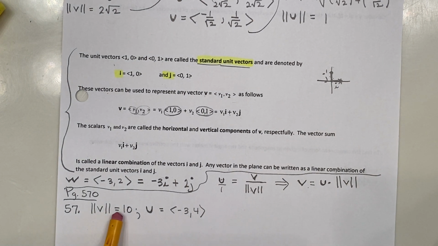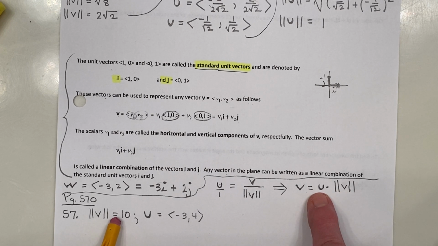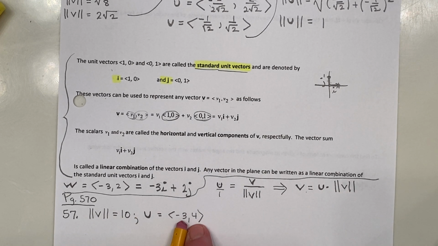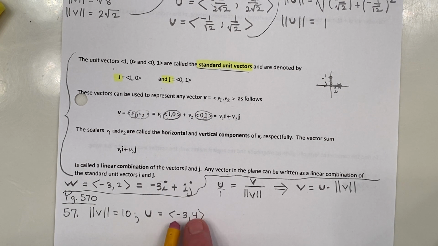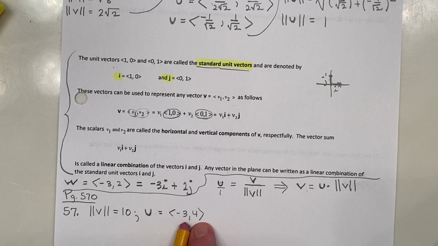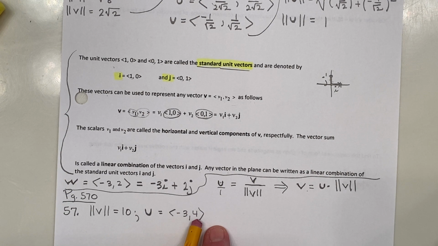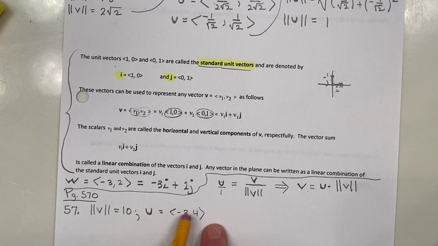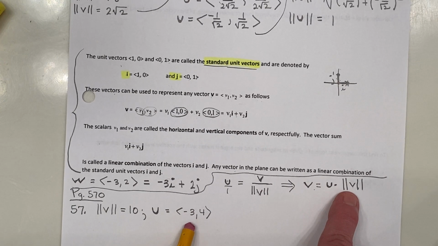So I've got 10. 10's going to go here, but I need a unit vector for this vector u that's given here. So this is not a unit vector. I need to make it a unit vector. So how do we make u a unit vector? Well, we find its magnitude and we divide each of these components by that magnitude. And once we get that unit vector, we just multiply by 10.